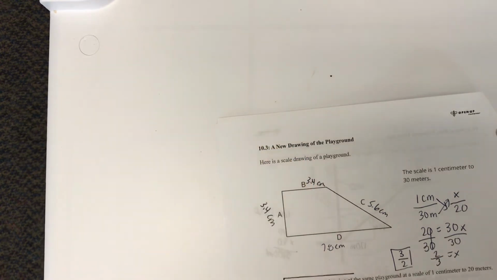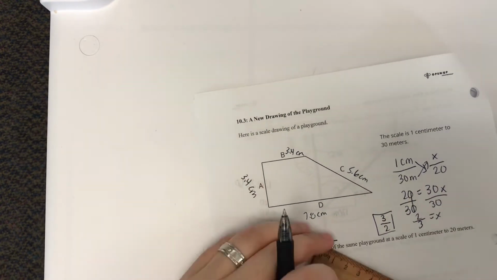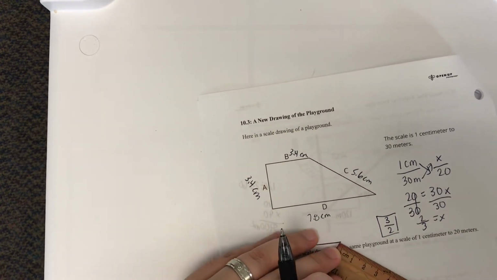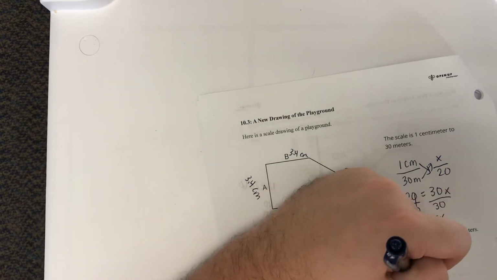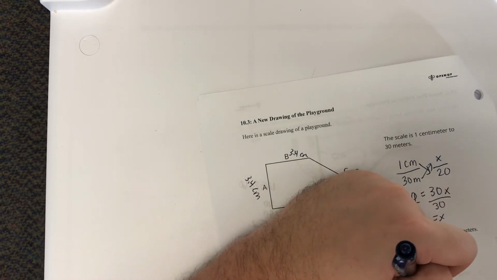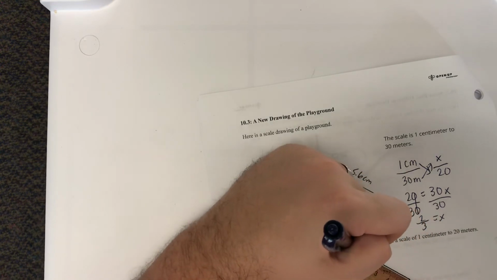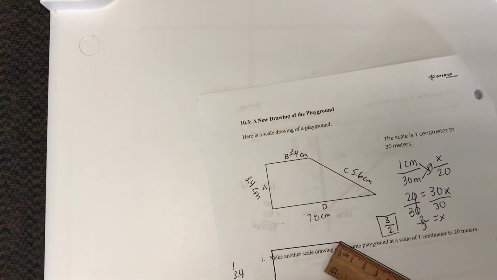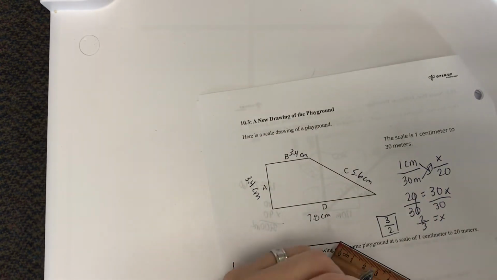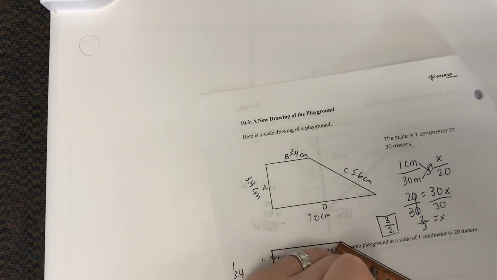And then 5 6/10. So now I'm going to go 5 6/10 here, which is that. And then half of 5 is 2 1/2, and then half of 6/10 is 3/10, so that is 2 8/10.